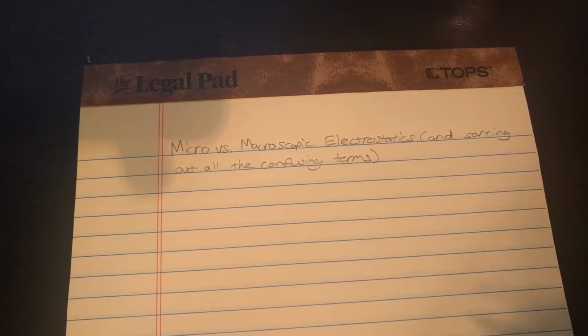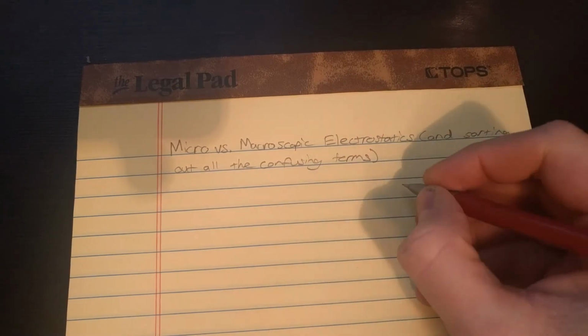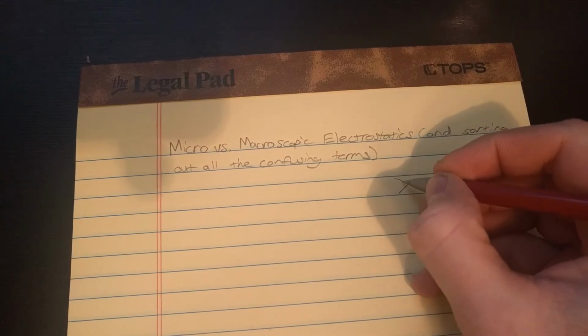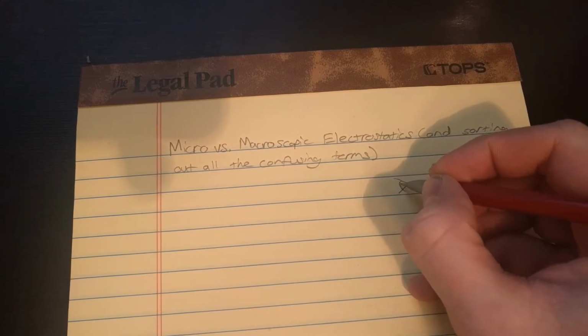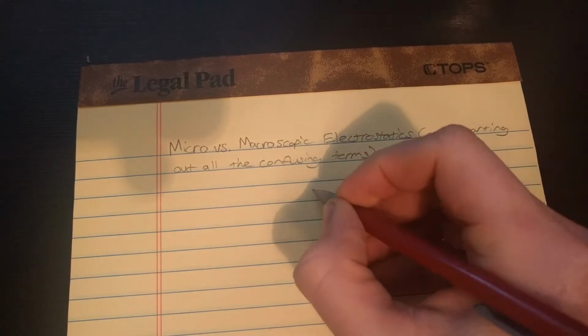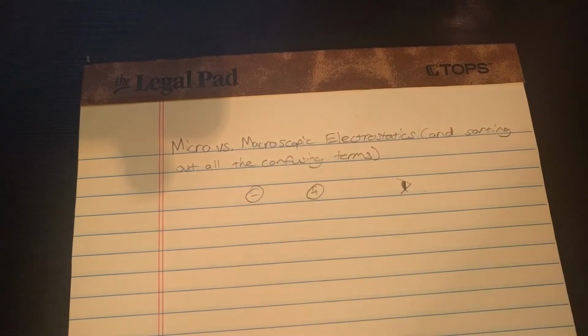So, let's start thinking about microscopic electrostatics. Let's imagine that you're looking into space, into neutral space. This is your eye looking into space. In that neutral space, you have a positive charge and a negative charge.